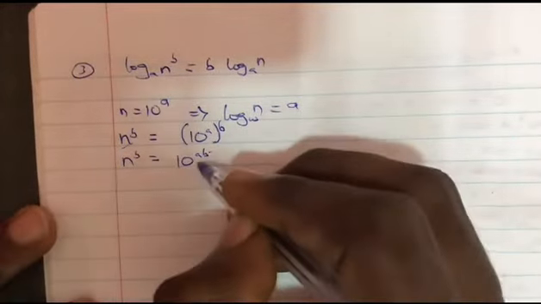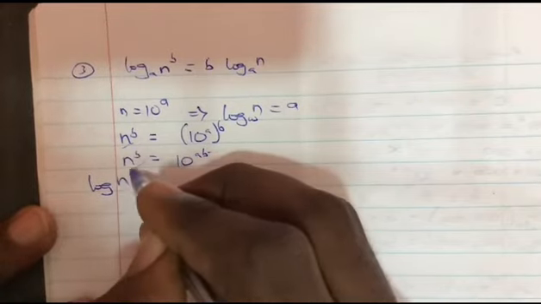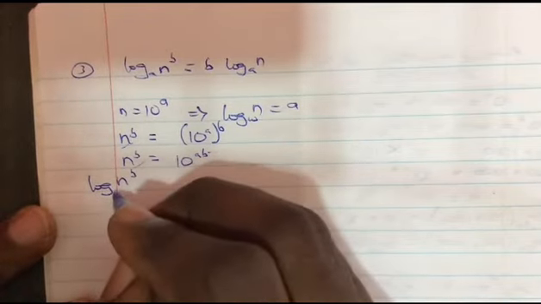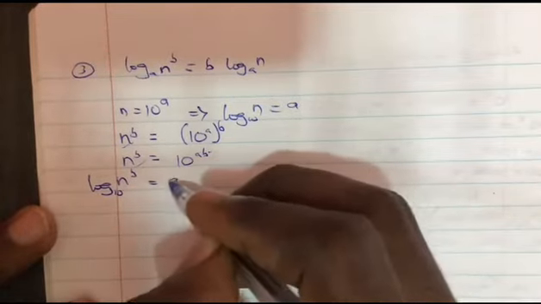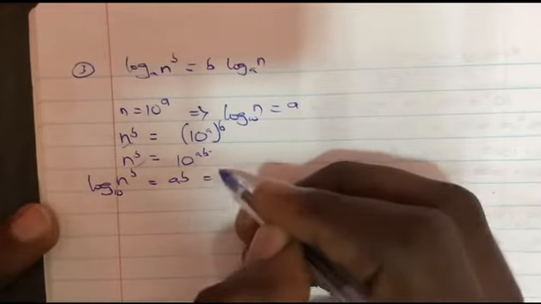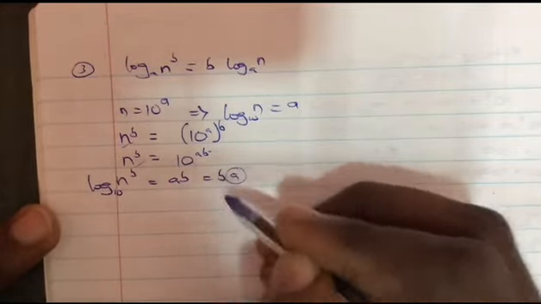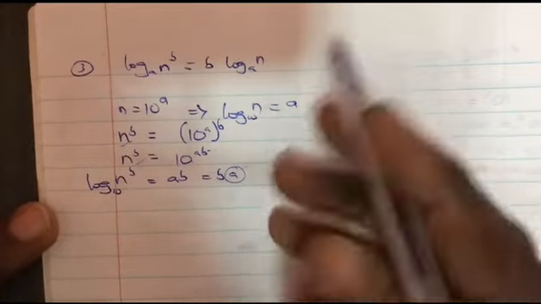Right, okay. So now we have this. Now this is our index, this is our base, this is our number. So log of n exponent b to the base 10 will be equal to ab. Right? Now what is a, what is b? This ab is the same as ba, right? But we stated that a is equal to log n to the base 10.